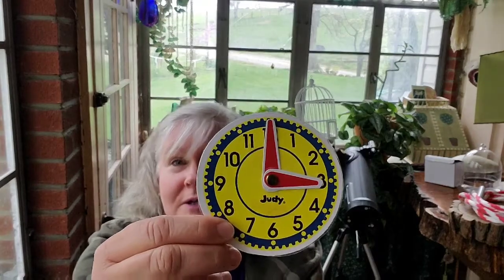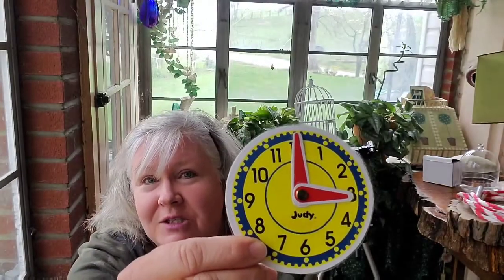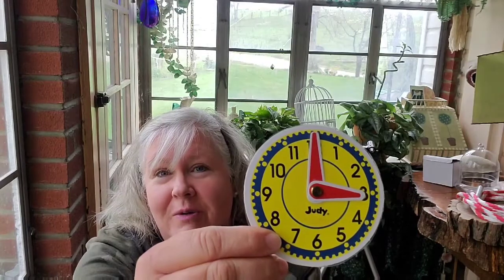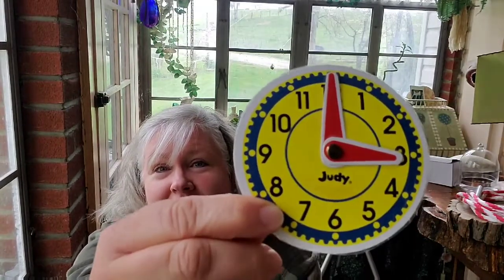Now, when we say o'clock, that is the top of the hour when we change from one hour to the next, and that time is on 12. So the longer, faster minute hand goes to the 12, and 3 o'clock looks like that.